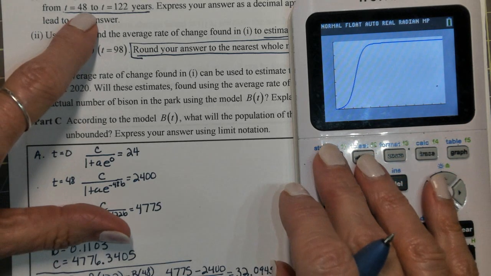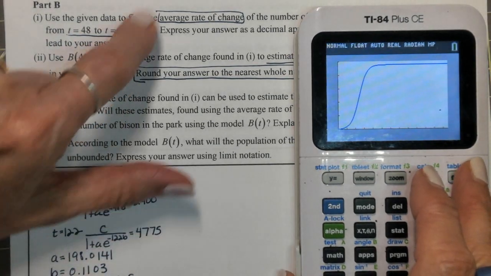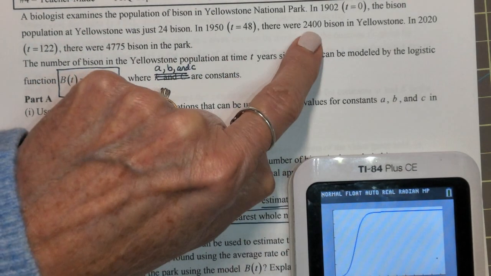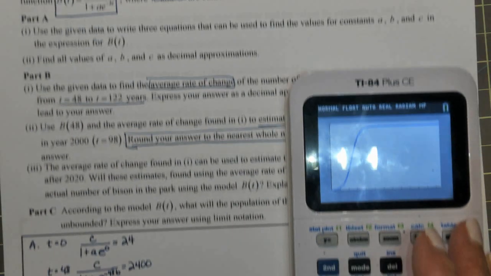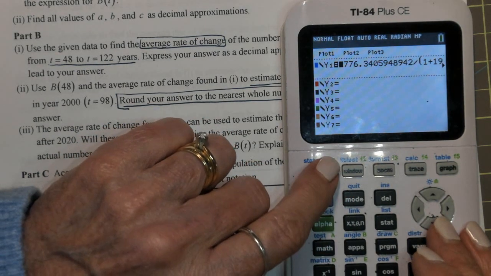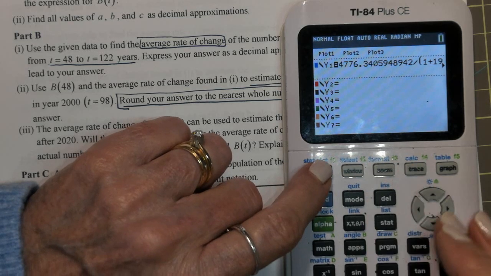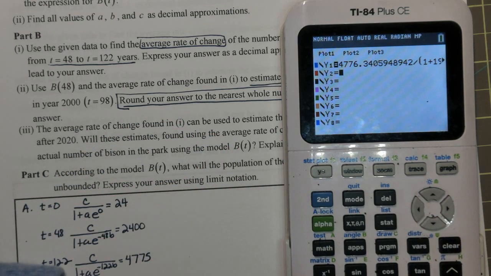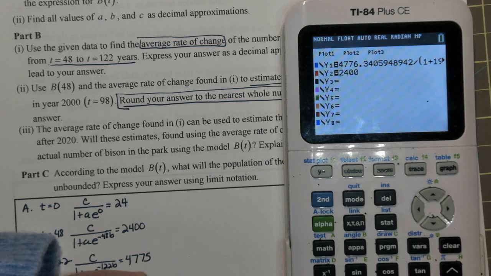I want to find out, we used 48 to 122, right? So we used 2,400 bison to 4,775 bison. I might put in 2,400 bison for a Y2 and 4,775 bison for Y3.